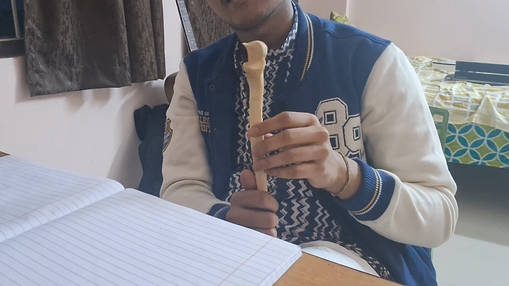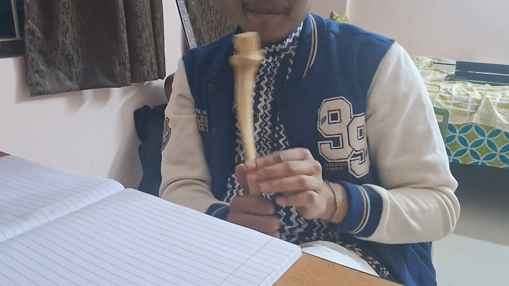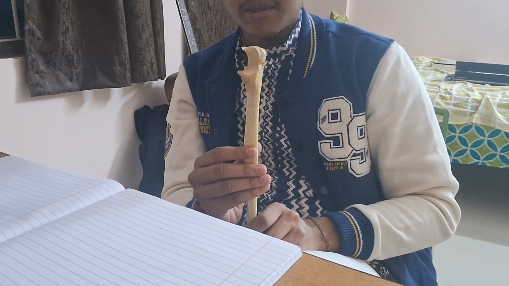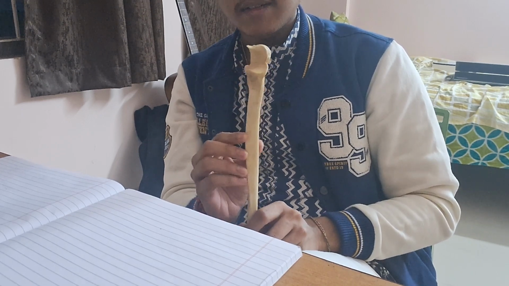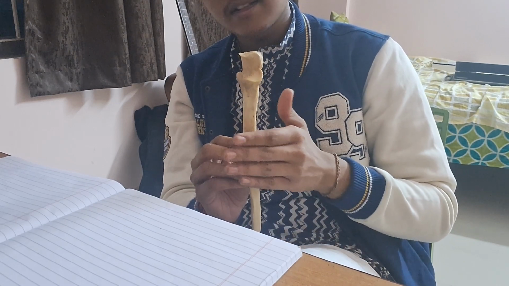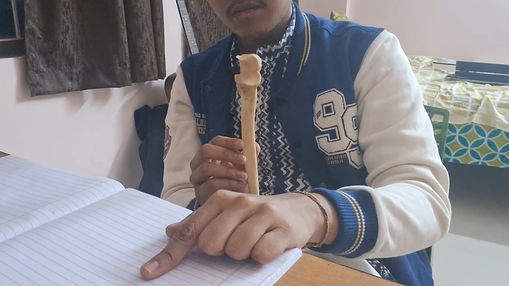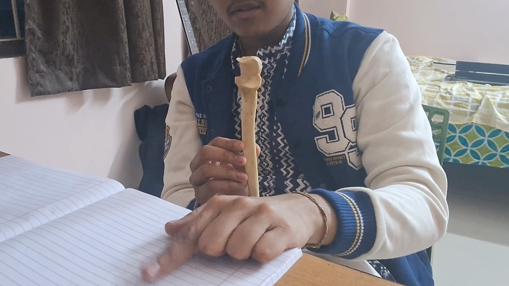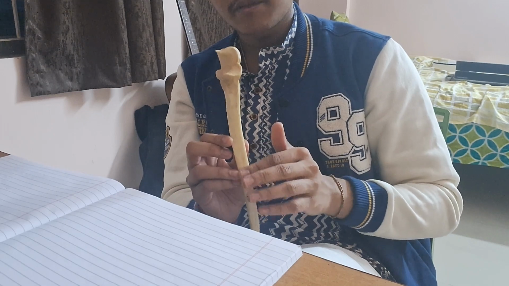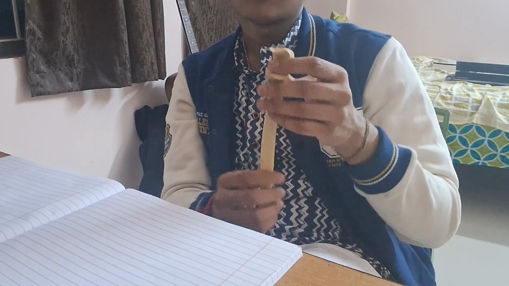Now I remembered one thing. The 3/4 part of the anterior surface of the ulna gives attachment to flexor digitorum profundus. Keep this in mind. I might not have told you this in my previous video. Another origin of flexor digitorum profundus is from the anterior surface of the ulna.